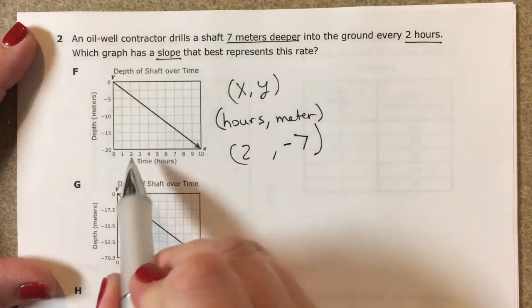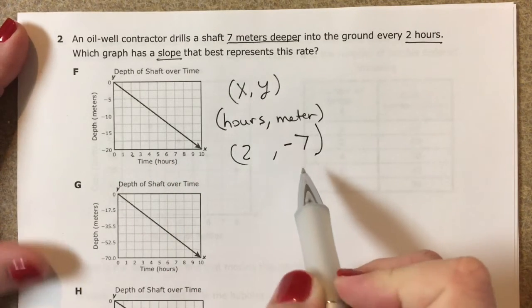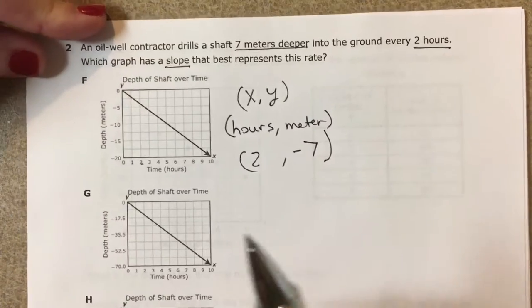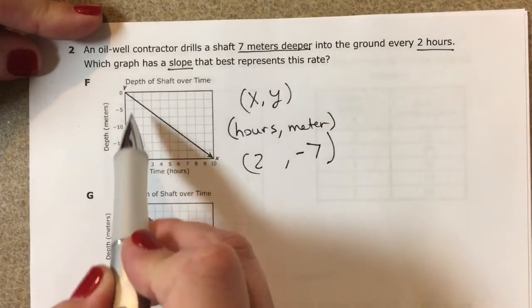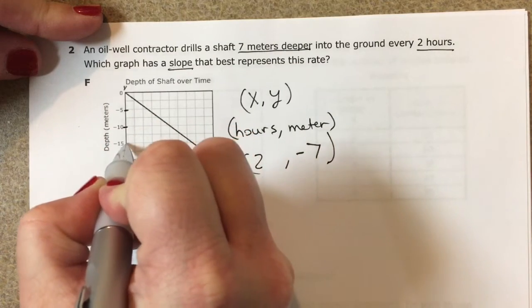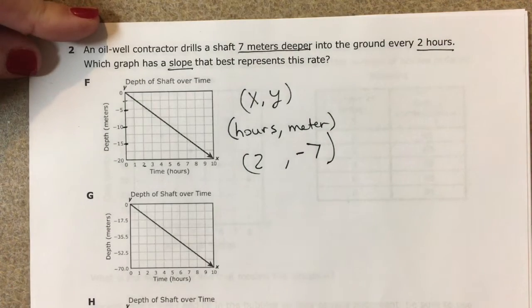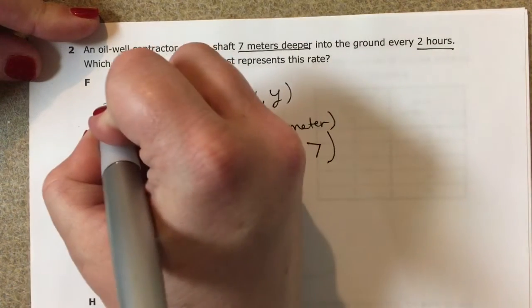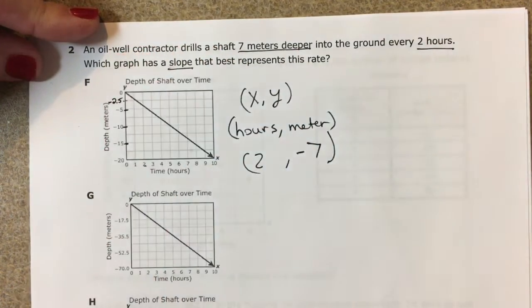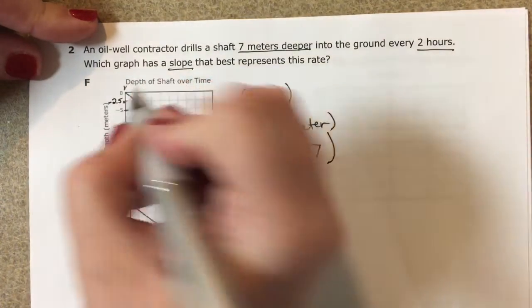All right, so we want to look at our hours. At 2 hours, can I plot the point -7? Well, we have to look and see what it's counting by. So we're counting by 5s, but we have a halfway mark. So halfway in between 0 and 5 is 2.5. So this is going to be a -2.5. Not going to quite exactly give me a 7 though.